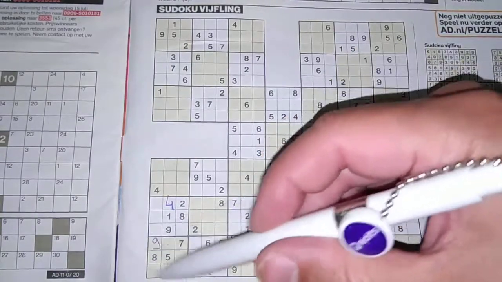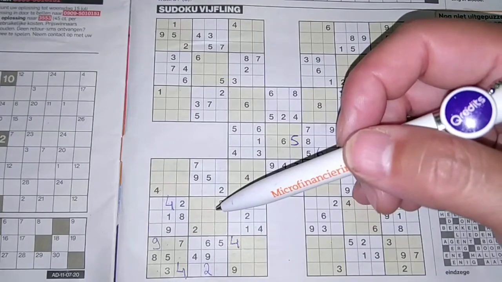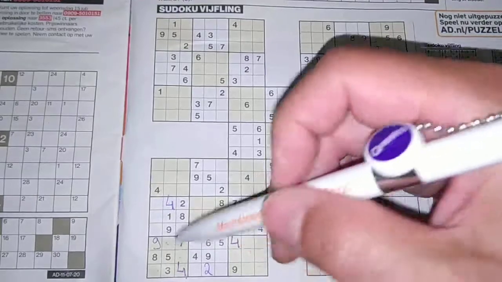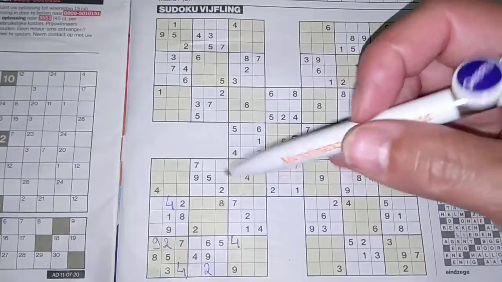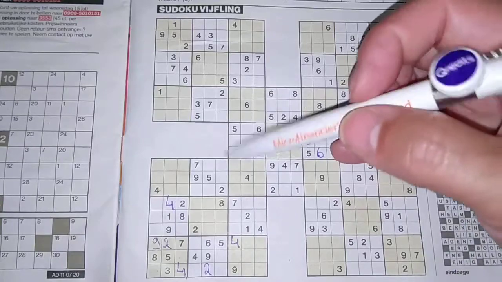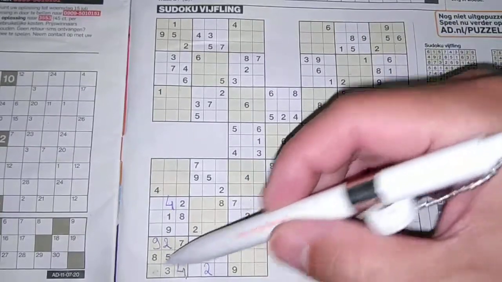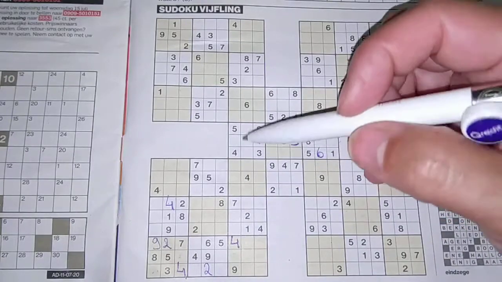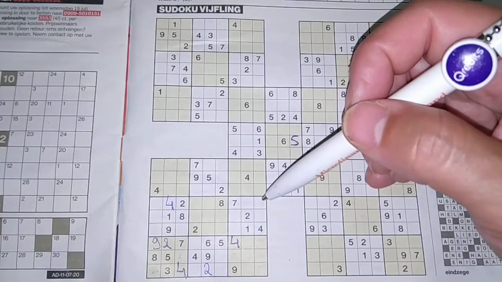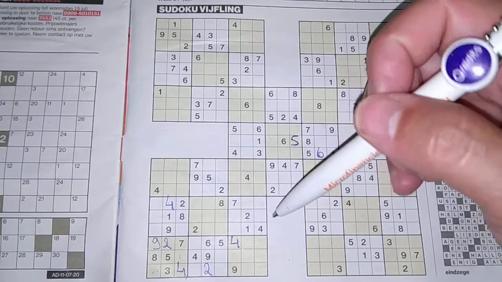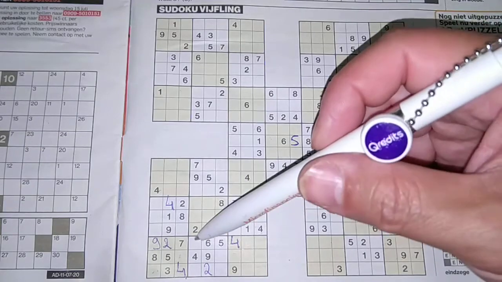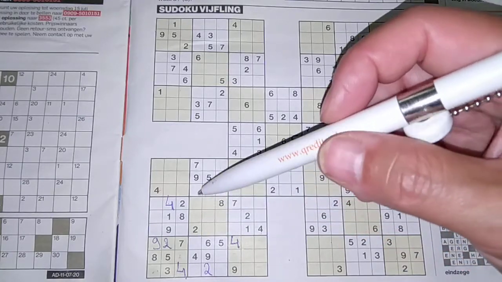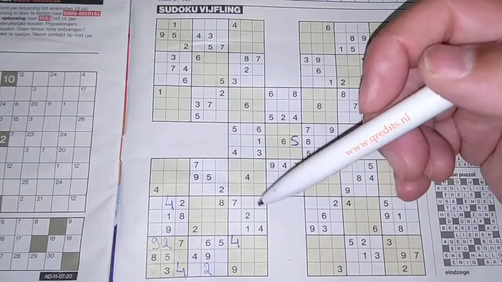3 numbers missing in this big square. One of the missing numbers is a 2. We see here 2, so no 2 there. Here 2, no 2 there. The only place for the 2 should be there. 1 and 6 are left in this big square. 1, 3, and 8. I need an 8.